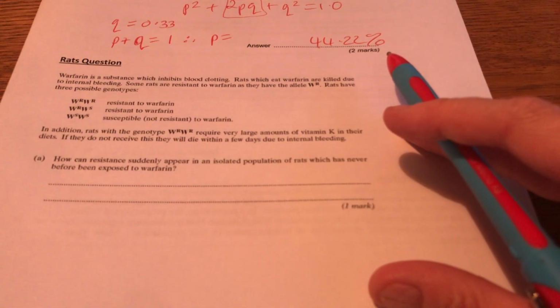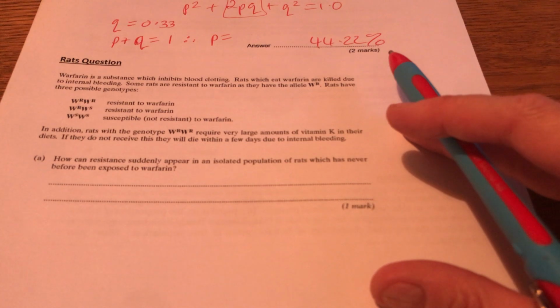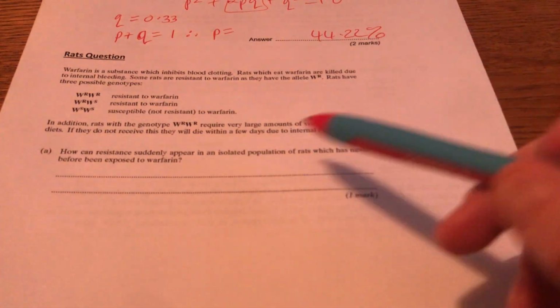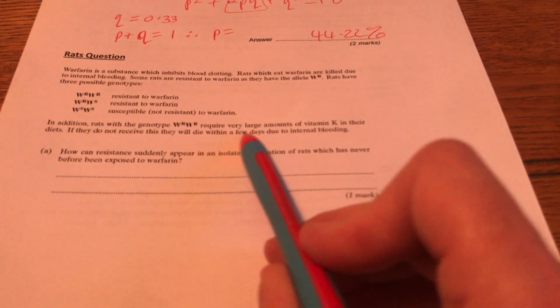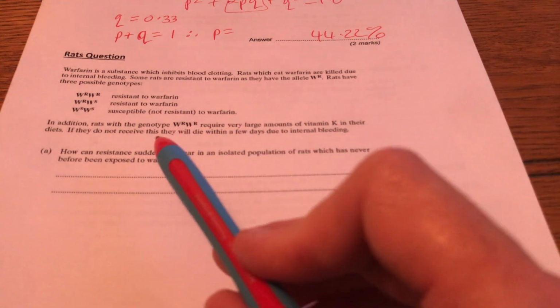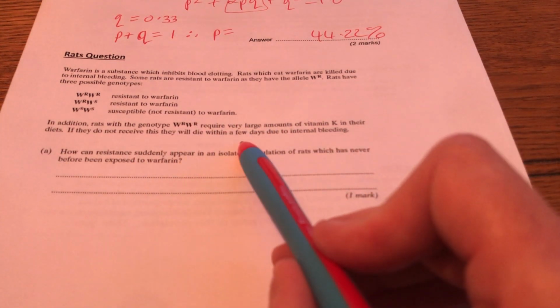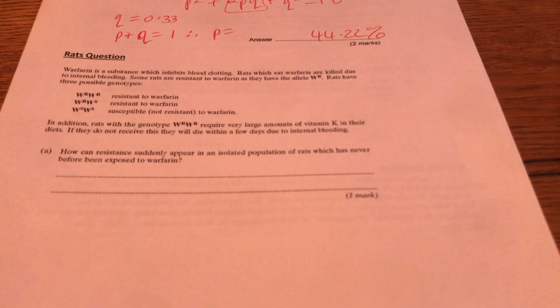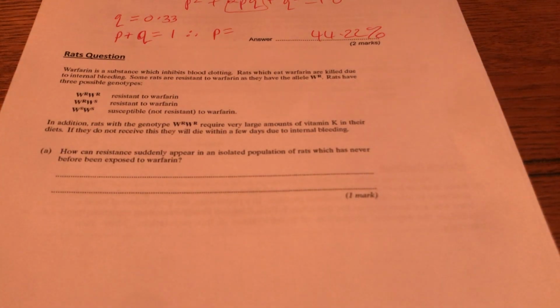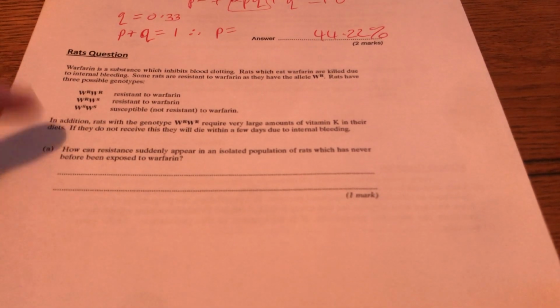Rats have 3 possible genotypes. In addition, rats with WR require very large amounts of vitamin K in their diets. If they don't get that, they will die due to internal bleeding. How can resistance suddenly appear in an isolated population of rats which is never exposed to warfarin before? Well, new genetic changes occur by mutation. So you just want mutation on that line.